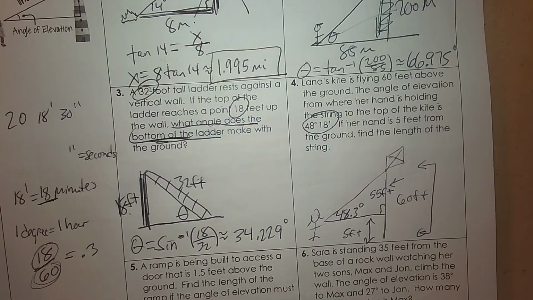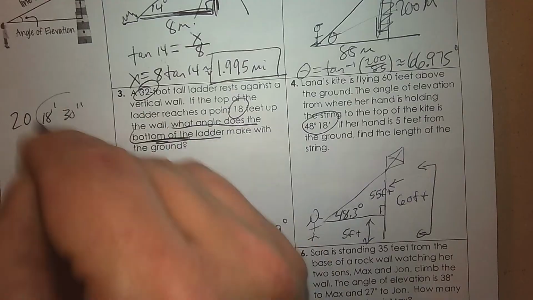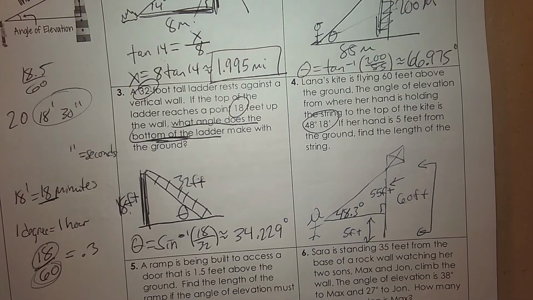Isn't that crazy? Then, to understand this, you'd have to know that's 18.5 divided by 60, because 30 seconds is half a minute. All right. Moving on. But if you see it, there you go.